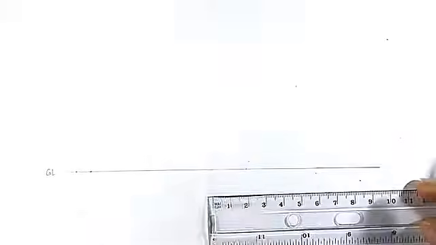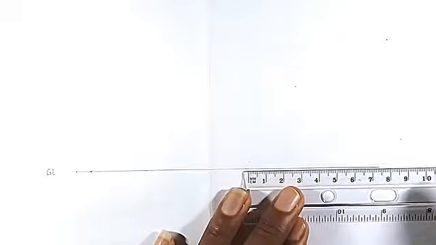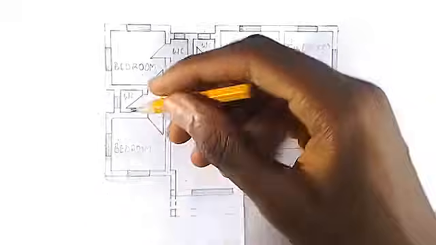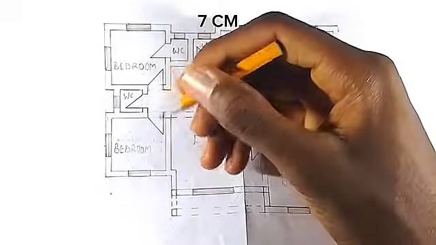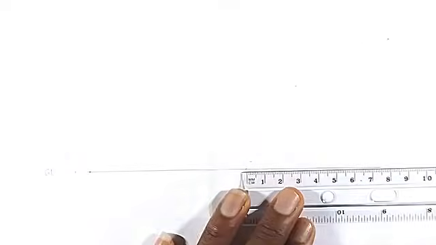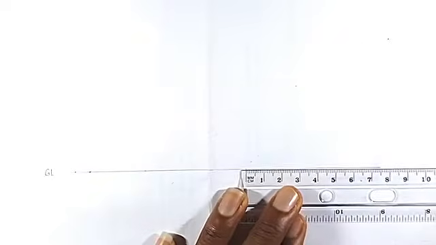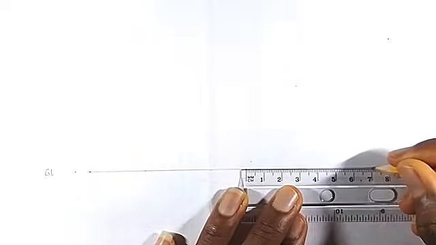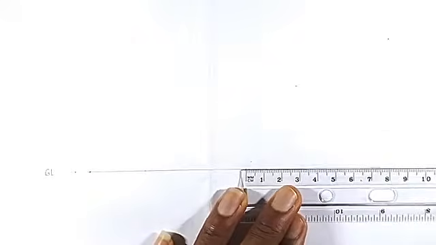Then we also mark this part here inside the bedroom, 3 points, which is giving us 3500 millimeter, which is 7 centimeter. And we convert, so mark 7 centimeter, which is here. Good. So after marking everything, we will draw the line for our walls.